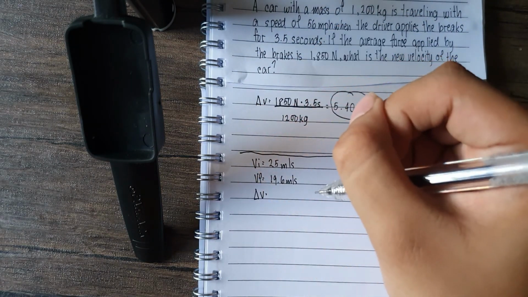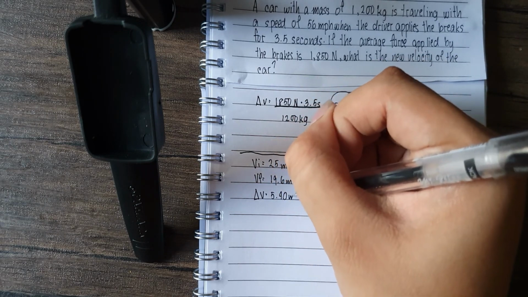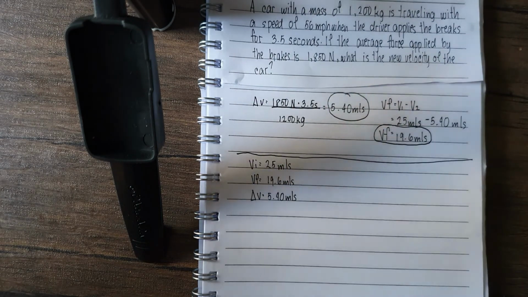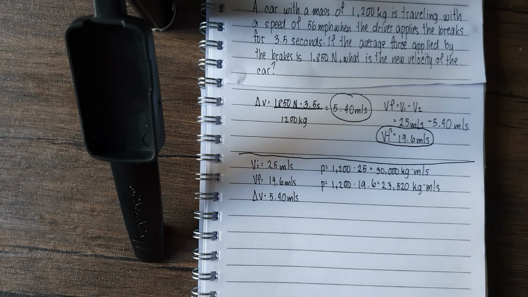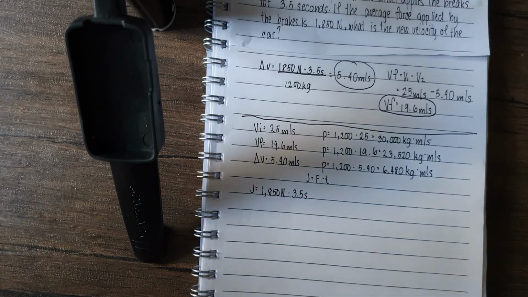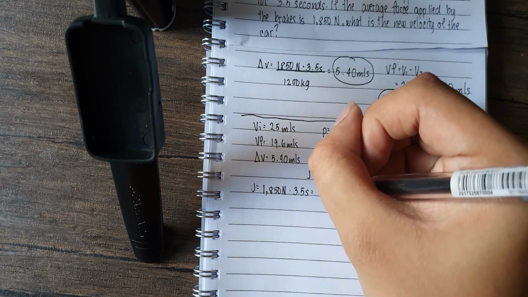Now we will use the formula for momentum, which is momentum is equal to mass times velocity. We will use this to find the momentum of initial velocity, final velocity, and change in velocity. To calculate the impulse, we will use impulse is equal to force times time.